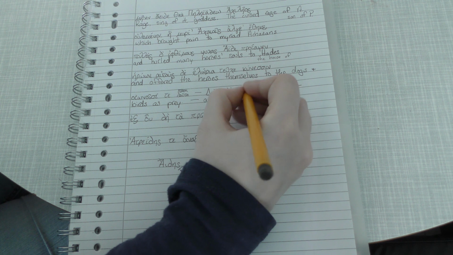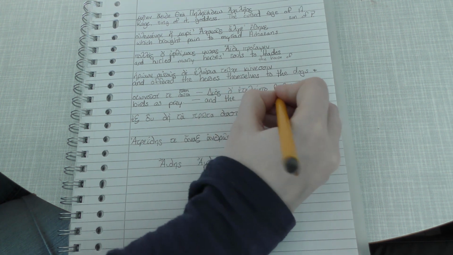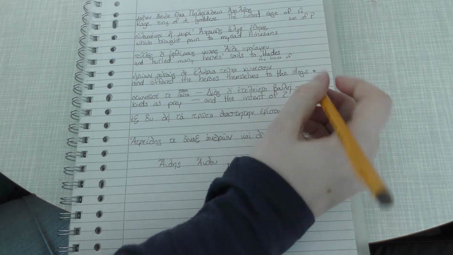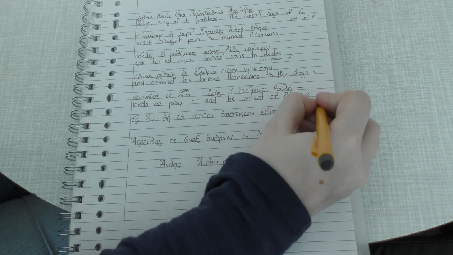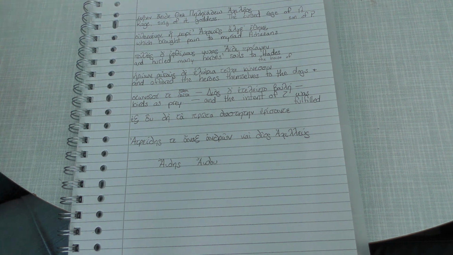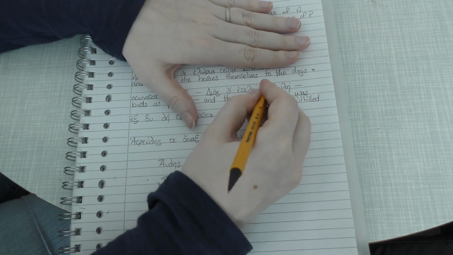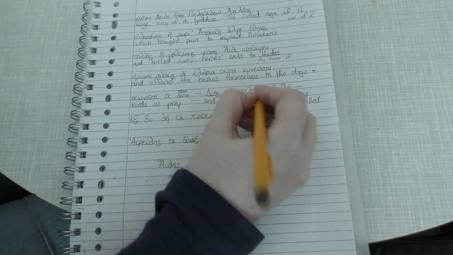So, the intent of Zeus was, I'm gonna say fulfilled. The intent was fulfilled. I don't really feel like intents get fulfilled. I'm going to change this to will. The will of Zeus was fulfilled. If I said that accomplished, I feel like intents can be accomplished. So the will of Zeus was accomplished.